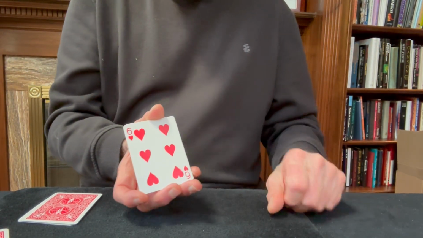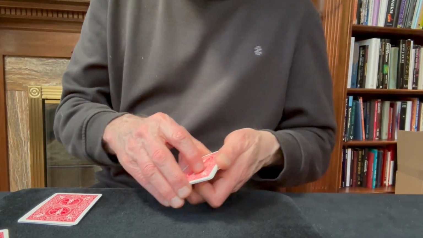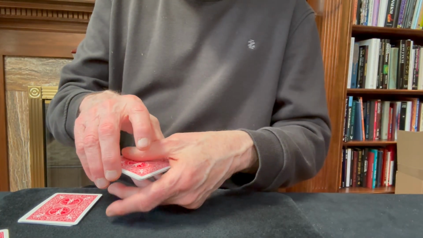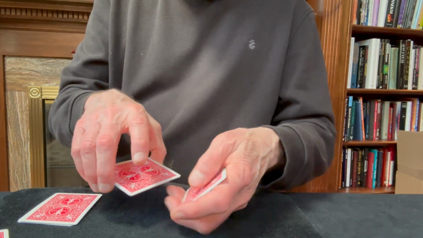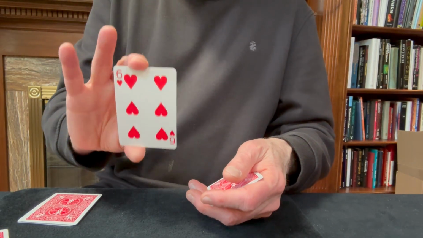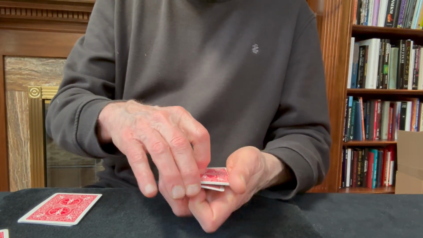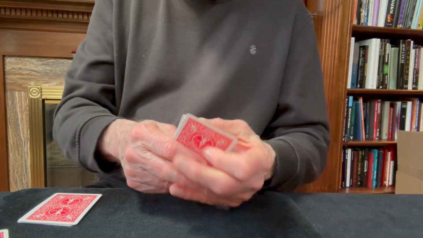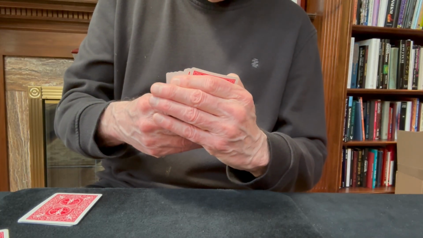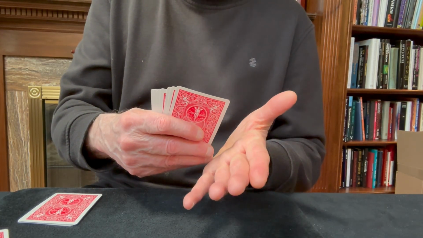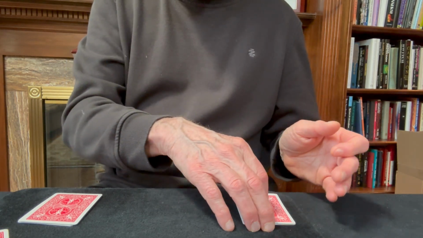This is my packet. This is the 6 of hearts packet, and it also contains 6 cards. 1, 2, 3, 4, 5, 6 cards, including the 6 of hearts. Now, I'm going to take a second here to familiarize myself with those 6 cards so that if an intruder should appear, I'd be able to recognize it.